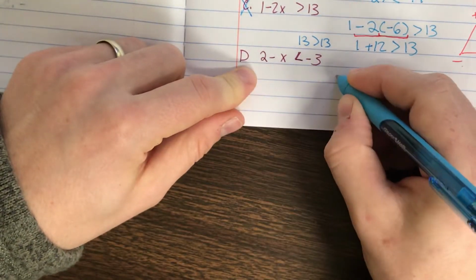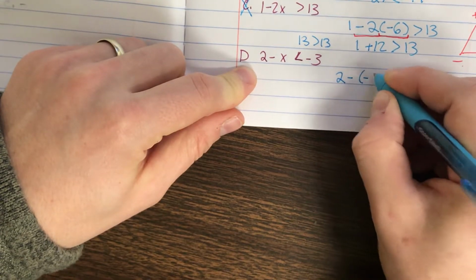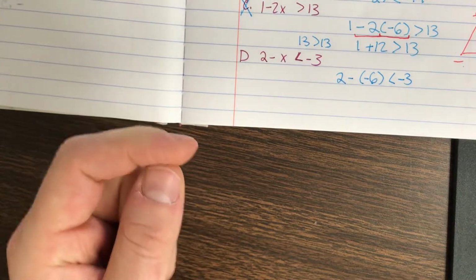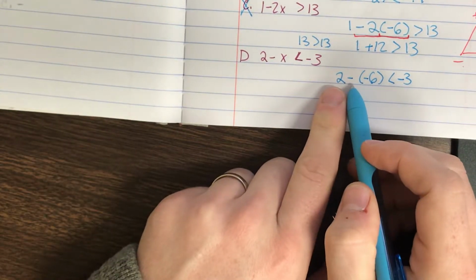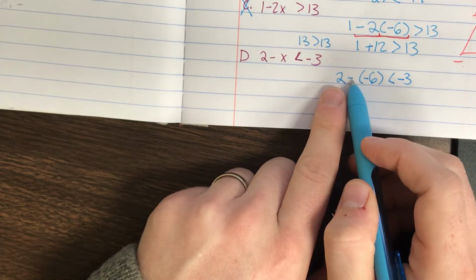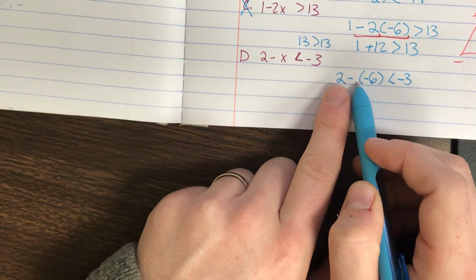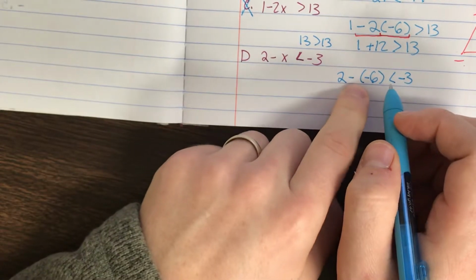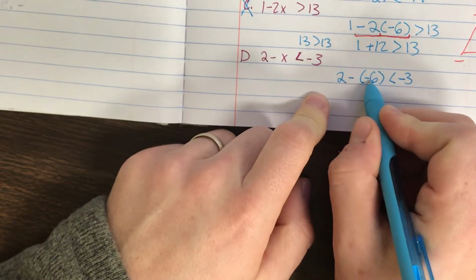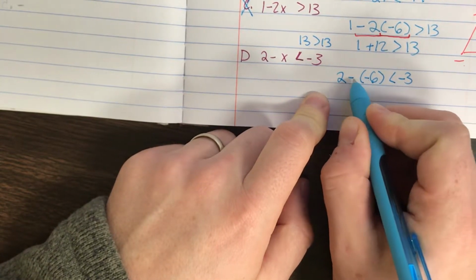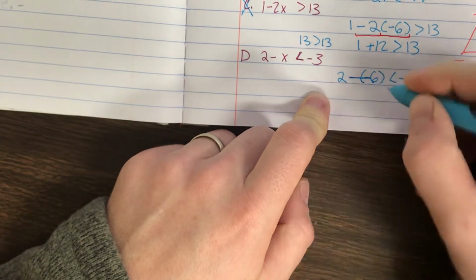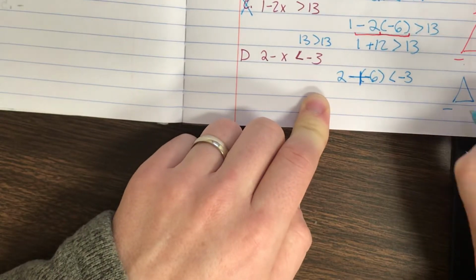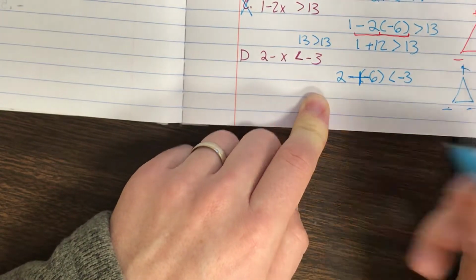We got 2 minus -6 is less than -3. So this one gets a little tricky too, because you don't have a number behind this negative sign or the subtraction sign right here. There's no number, all right? So what you have to do is look at this as a -1, okay? Because what you're essentially doing is multiplying this negative times this -6. So what's that actually going to do? Just turn it into a big old positive. Because, as we remember from this again, a negative times a negative is a positive.